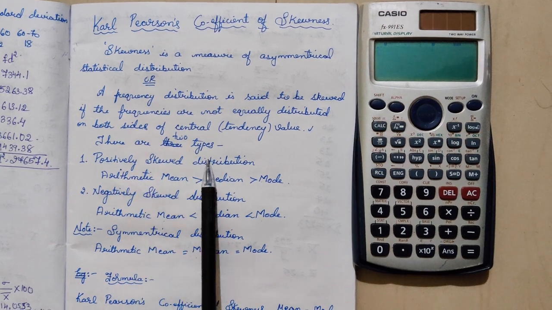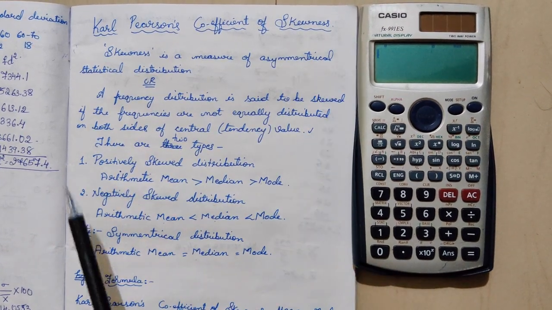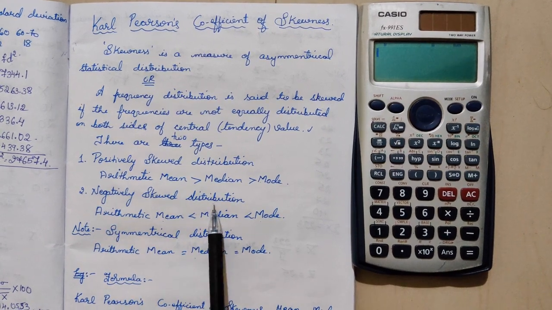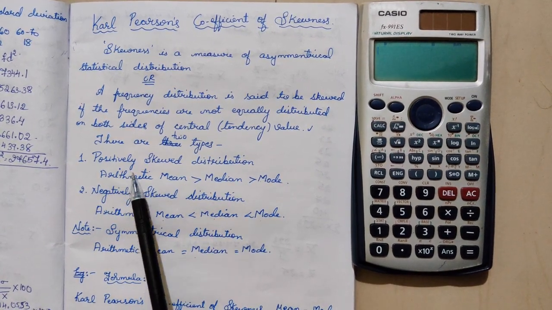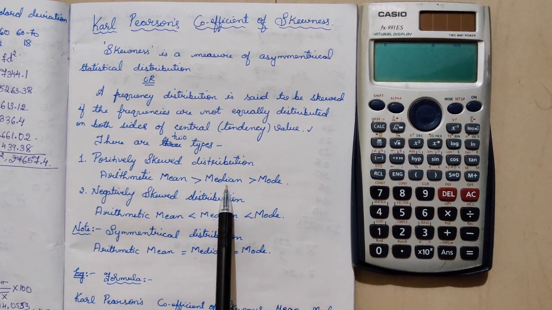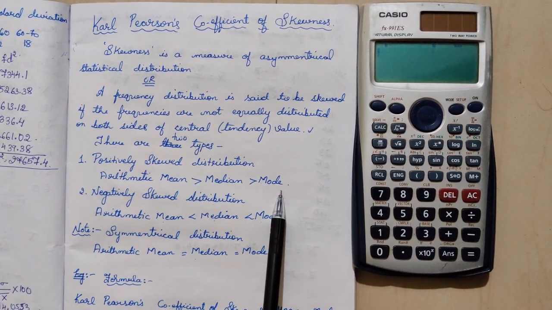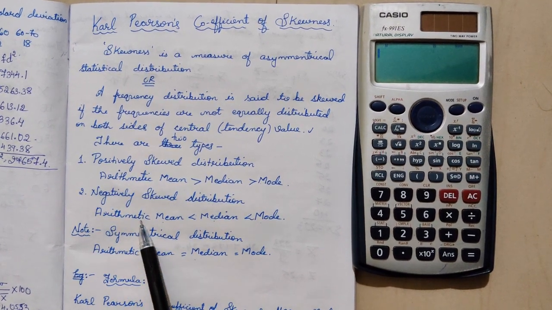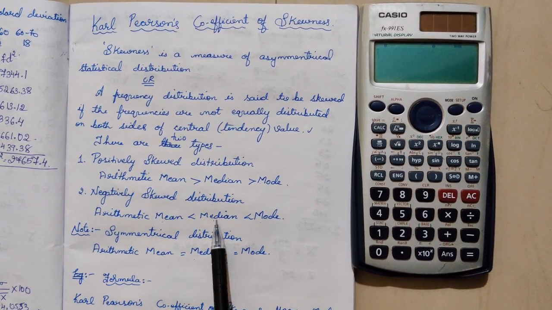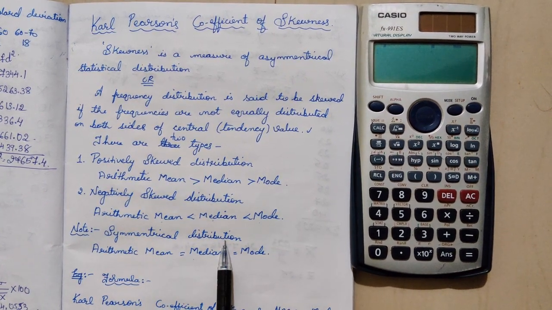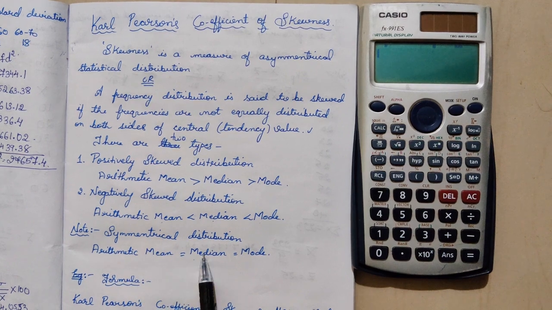So there are mainly two types of skewness. One is positively skewed distribution and another is negatively skewed distribution. In a positively skewed distribution, the arithmetic mean will be greater than the median, which will be greater than the mode. Whereas in a negatively skewed distribution, the arithmetic mean will be less than the median, which is less than the mode value. In a symmetrical distribution, the arithmetic mean, median and mode values will be equal.